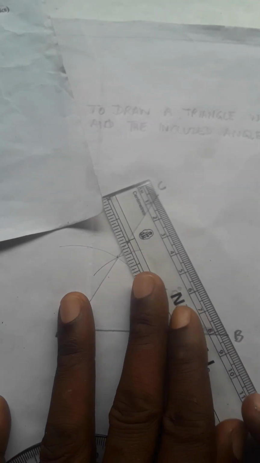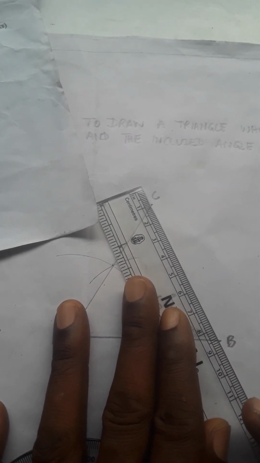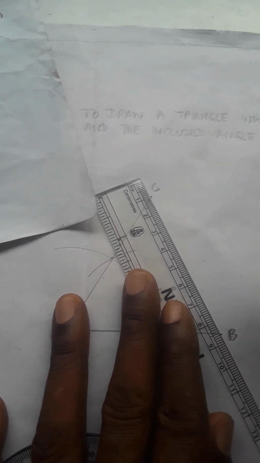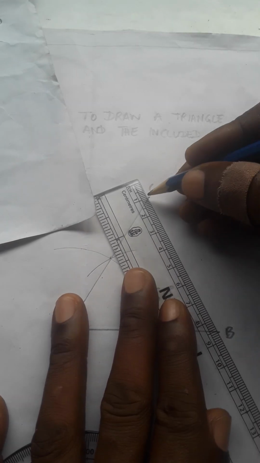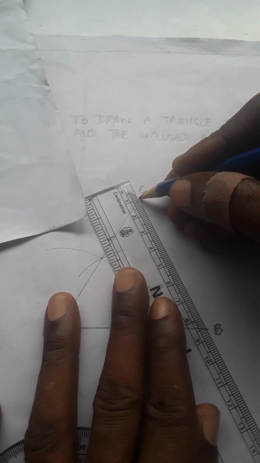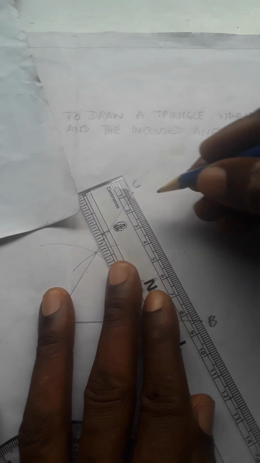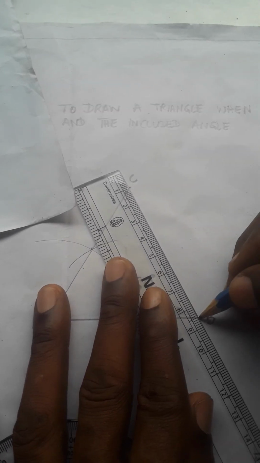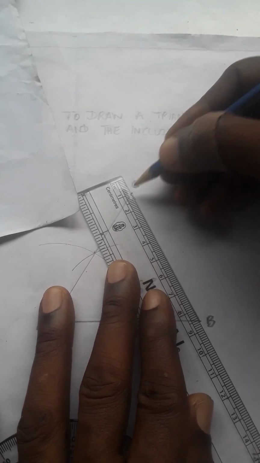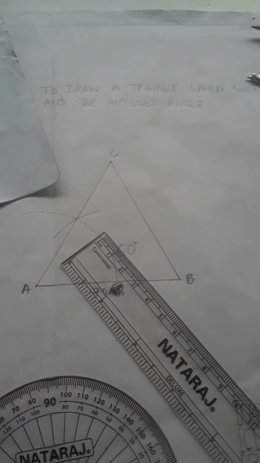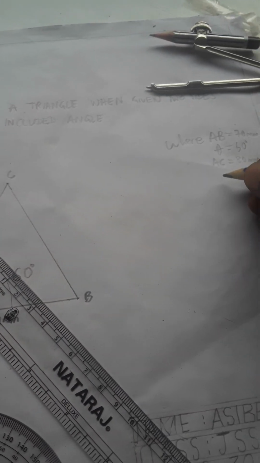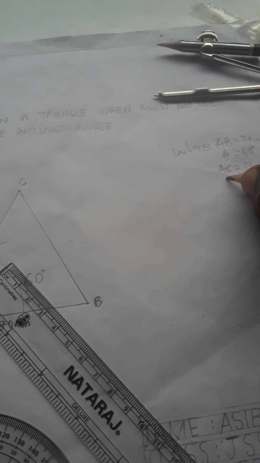Now what you're going to do is join point C with B. Join C with what? B. The end of this line with this point. So that's exactly what it is. When you join this point with this point, you join it. This is your CB. Have you seen now? CB is not given to us, but we are going to assume this is our CB.